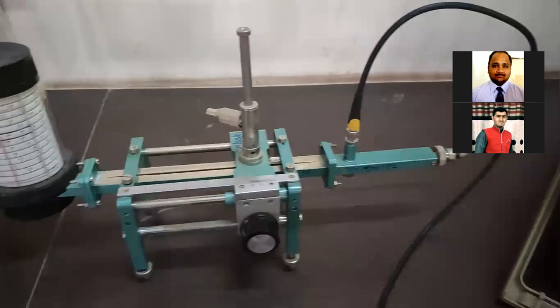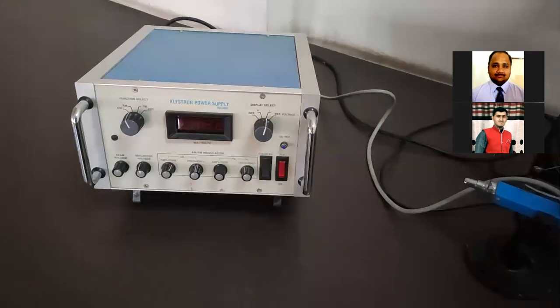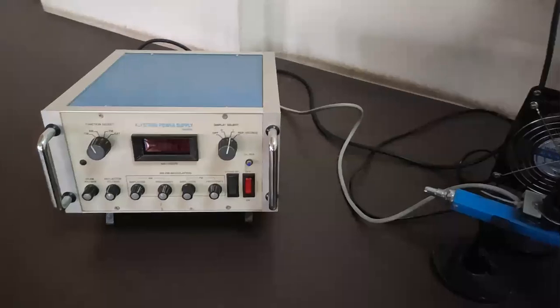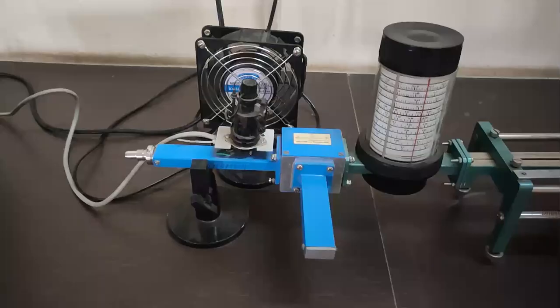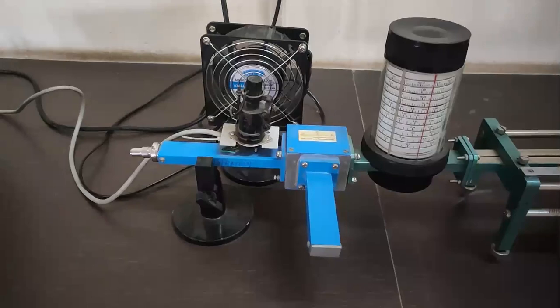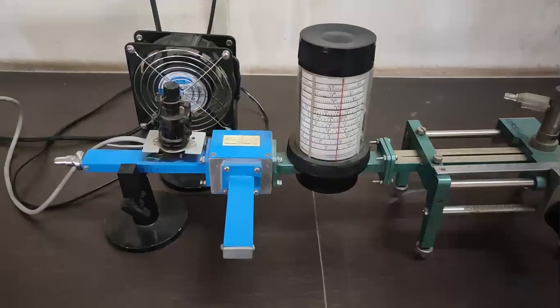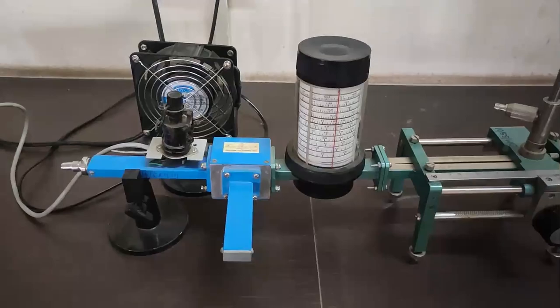So what does a microwave test bench contain? A microwave test bench contains a klystron power supply. Output of the klystron power supply is given to the klystron tube. Klystron tube needs a heat sink because it is heated, it contains a filament and electron gun. Then there is an isolator which is useful for transmitting signal in only one direction.